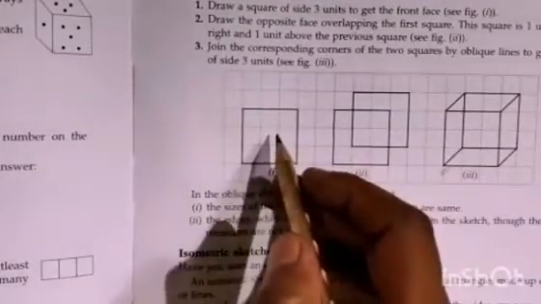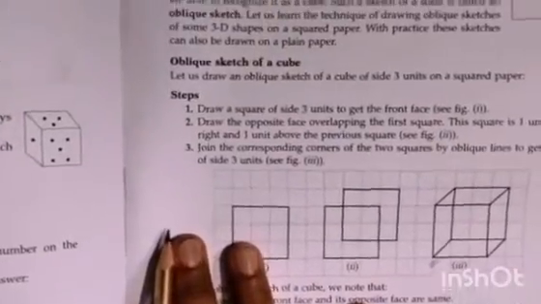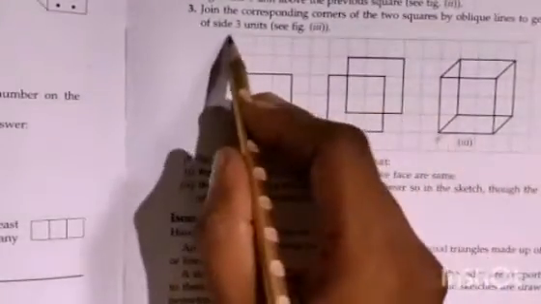So there are two different ways we draw sketches in such a way that they look three-dimensional. The first one is oblique sketches. So let's see how to draw oblique sketches. You can see here. For doing that, you need a squared paper. Squared papers are like a junior mathematics copy in which small squares are made.